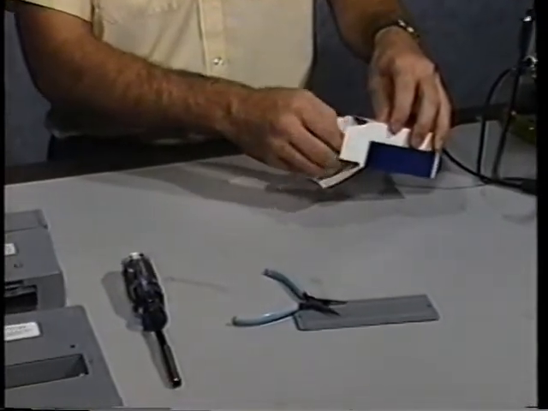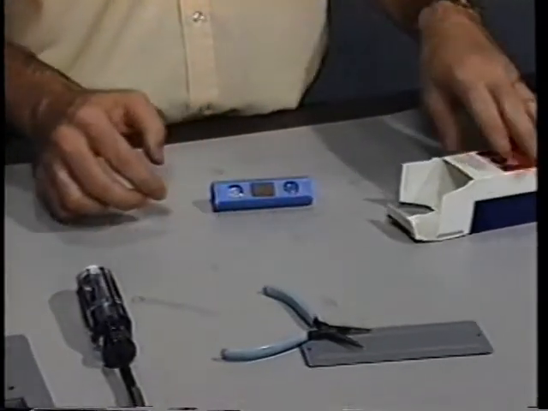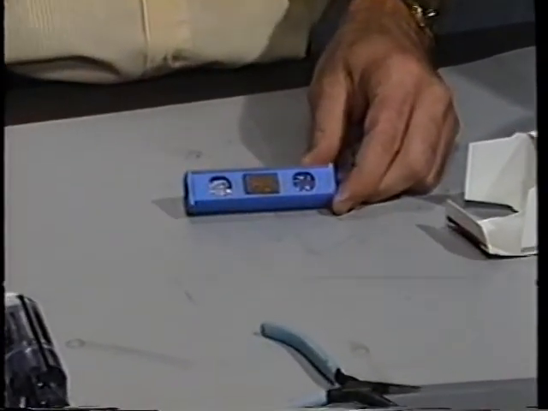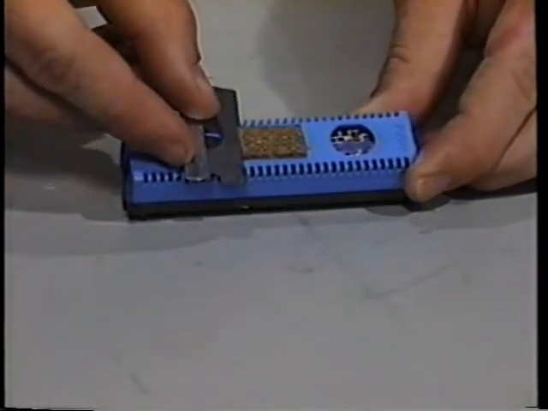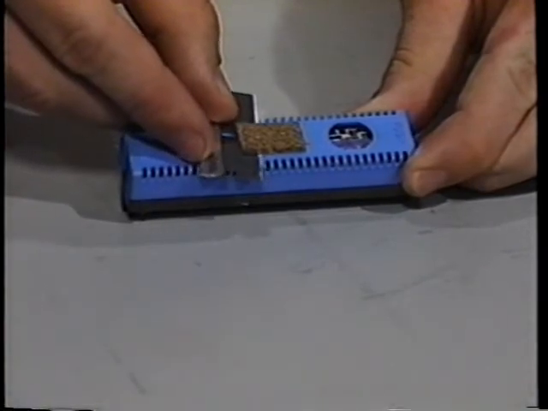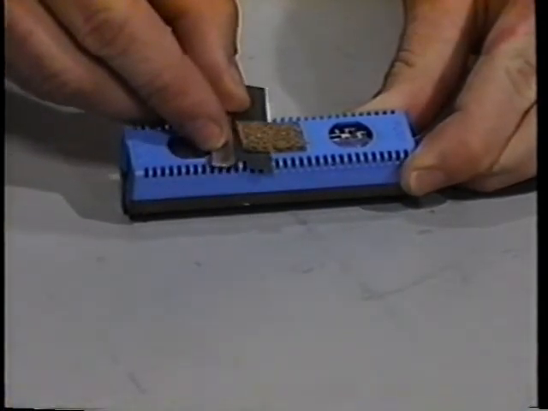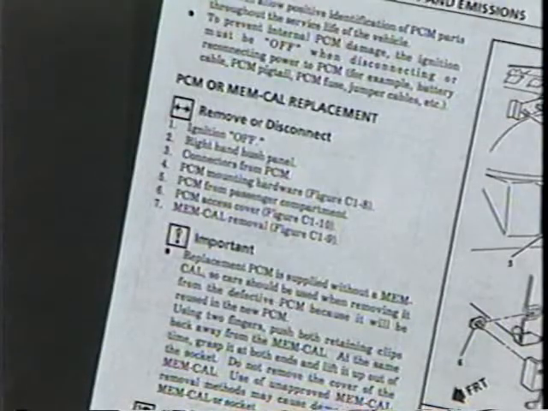Some MEM CALs have been manufactured with cork spacers on top. In some cases, the resulting loss of clearance can cause the board to flex. To avoid this problem, remove any cork spacers stuck to the top of the MEM CALs. For the complete MEM CAL installation procedure, refer to the Buick service manual.